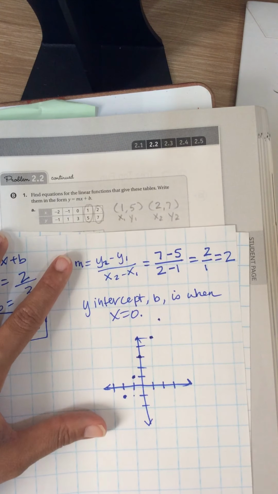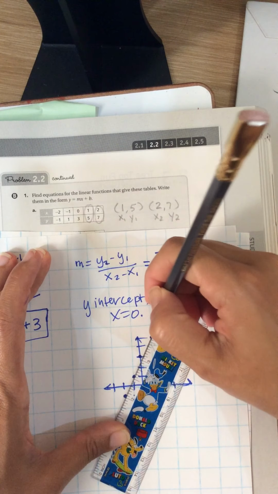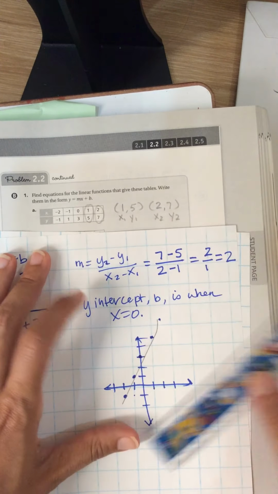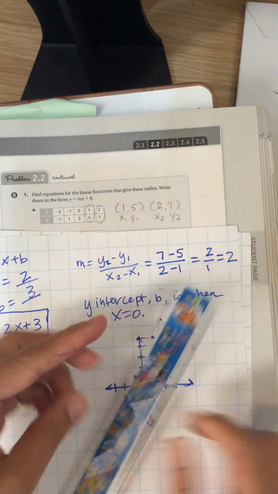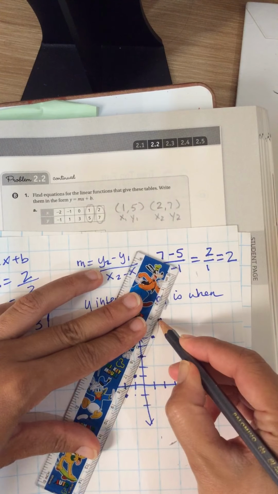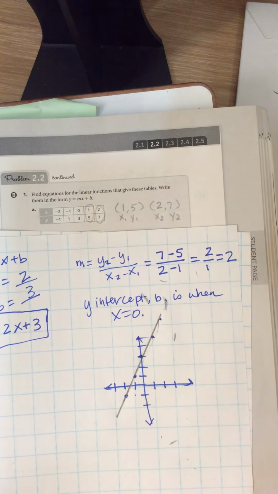So I could always sketch, and then you should use a ruler. And you can do a much better job than I can. That was a really bad ruler use. But you can use a ruler to connect all your points. And you can see there's where it crosses the y-axis at 3.